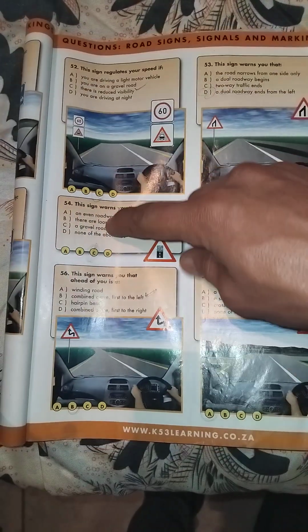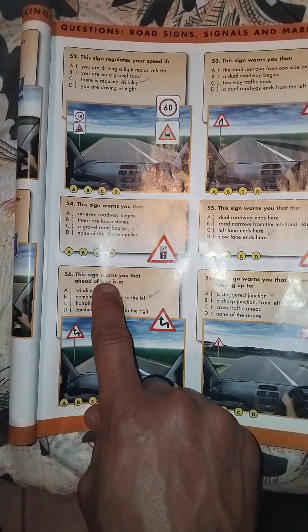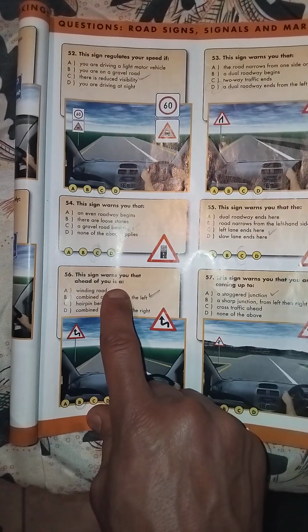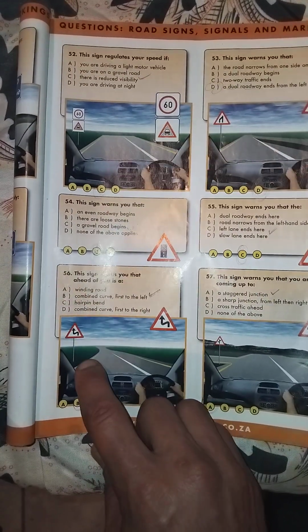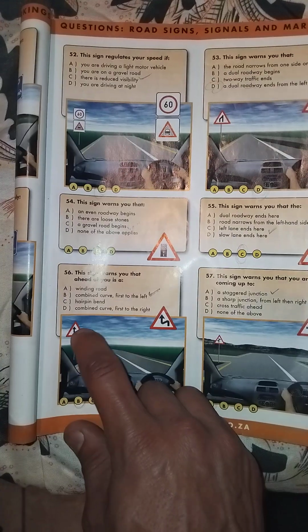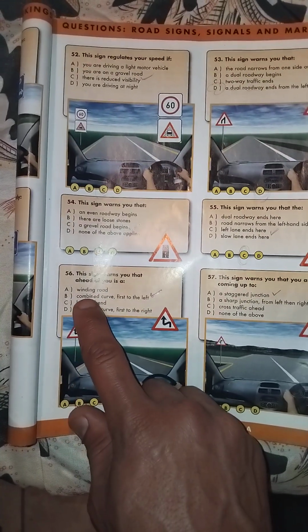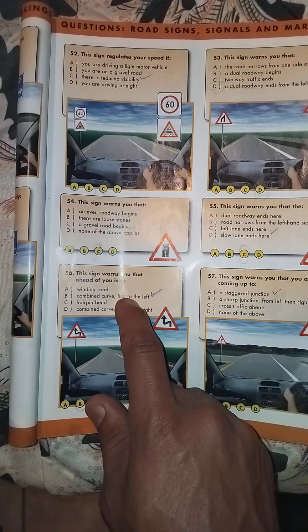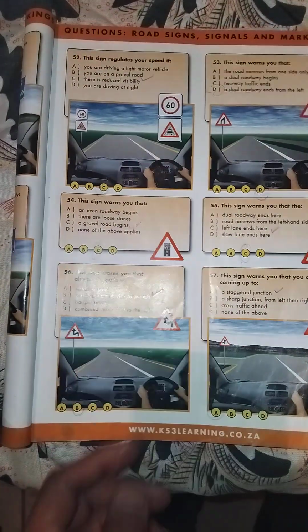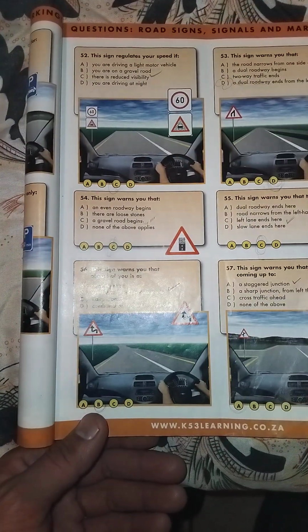So on sketch it looks like that. The sign warns you that ahead of you is a combined curve, so you just say combined curve to the left. So combined curve first to the left, which means you're going to the left, and that's how they usually ask you in the paper.